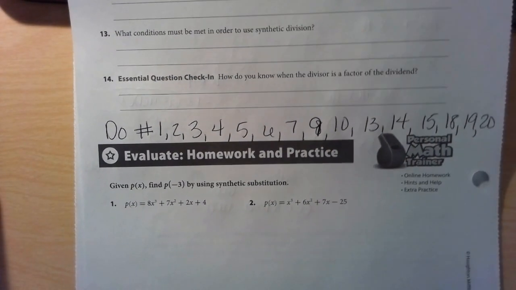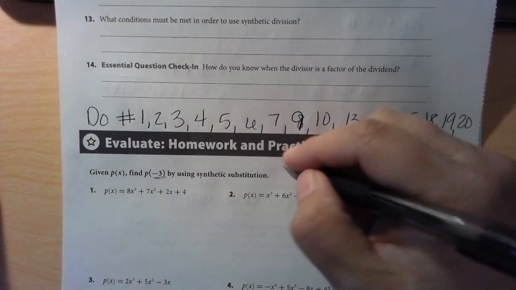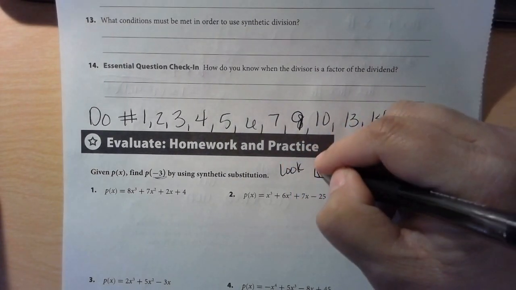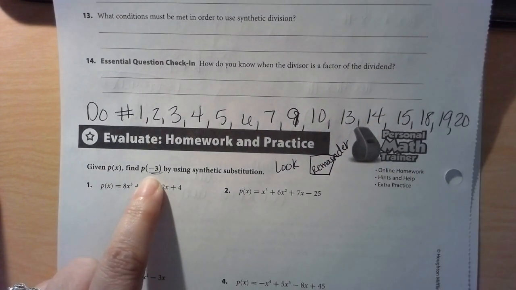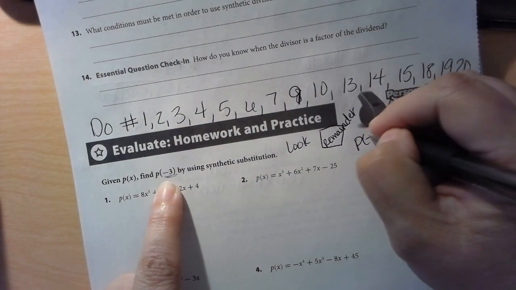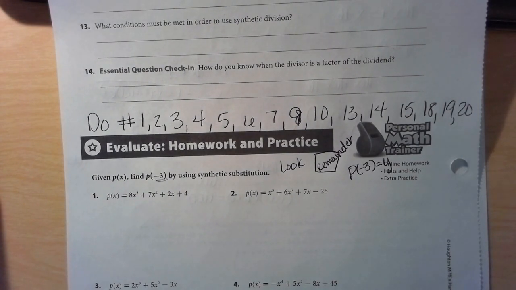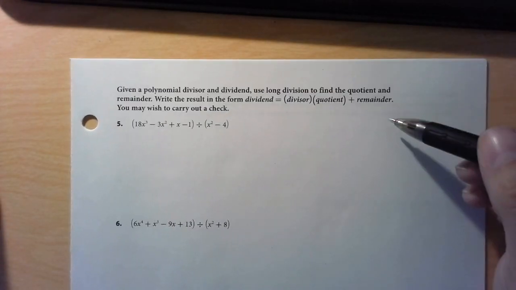pay attention to what they're asking. If they say p of negative 3, that is literally just using synthetic division to plug it in, and we're looking for the remainder. You're looking for whatever's in that last spot, the remainder. Okay, that is where x is negative 3, what the y is. So p of negative 3, another way of explaining that, is your y. What is your y when x is negative 3? If it is asking for doing long division, do it long division.